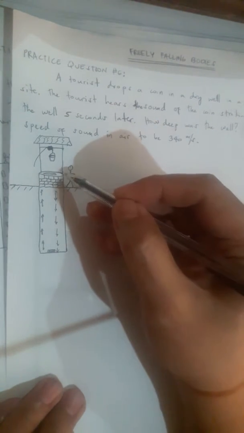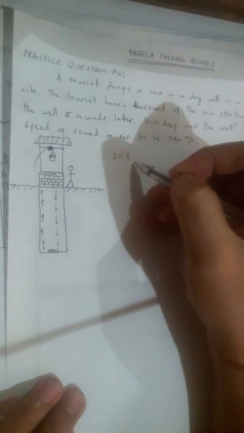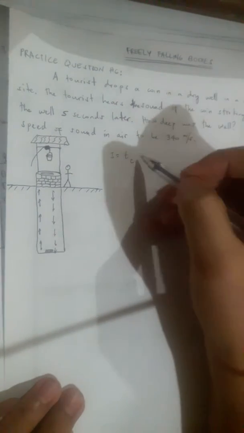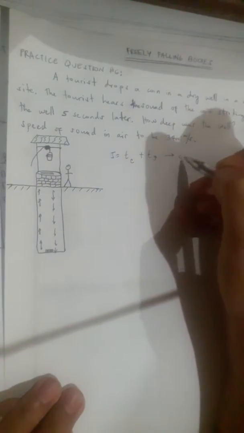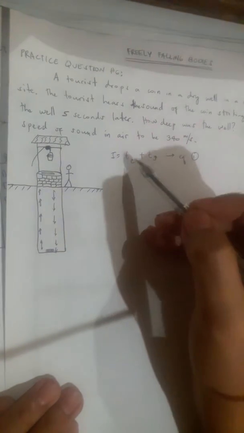Dalawa yung kukumpitin natin. Yung time na inabot, that 5 seconds is actually the time for the coin para marating niya yung sa baba, plus the time na kinailangan ng sound para makarating sa taas, the time of the sound. Actually, pare silang unknown. Okay, dalawa yung unknowns natin dito. So this will be our equation 1.